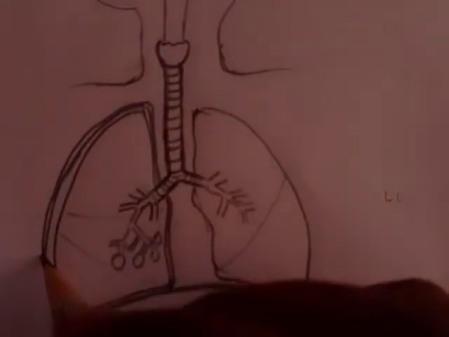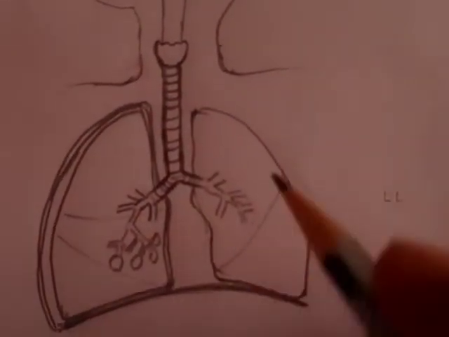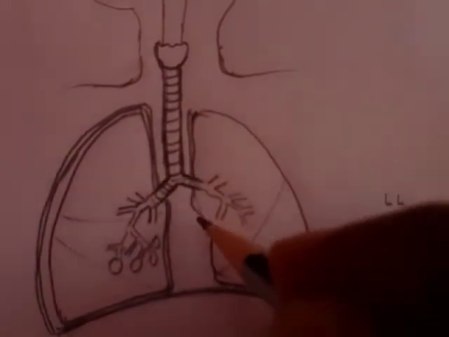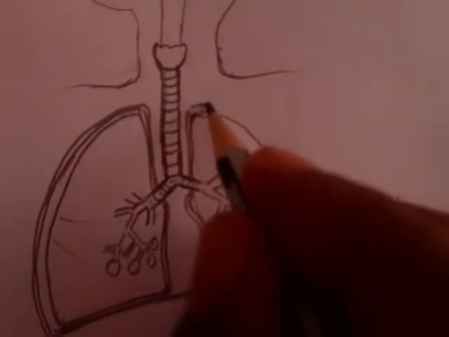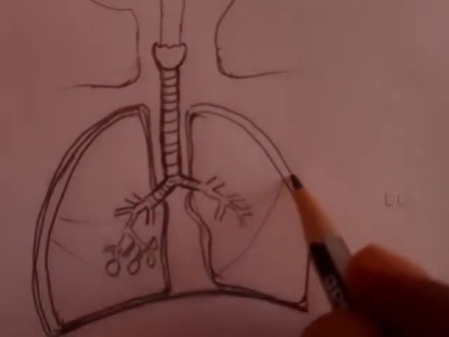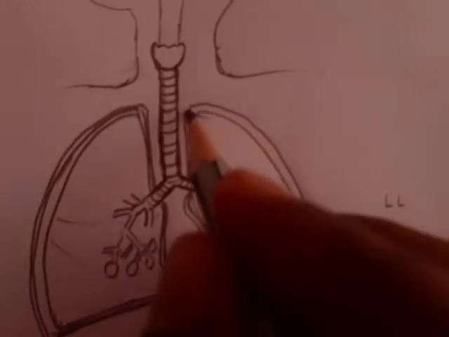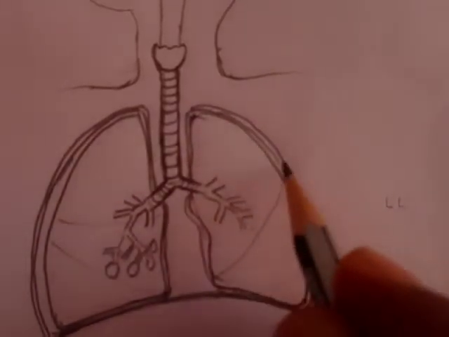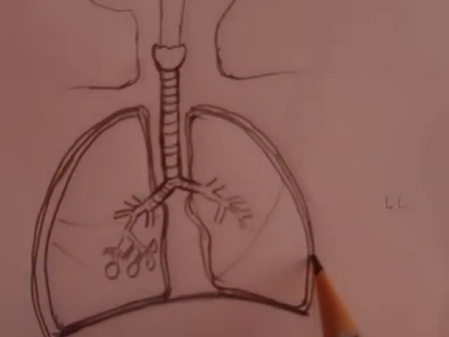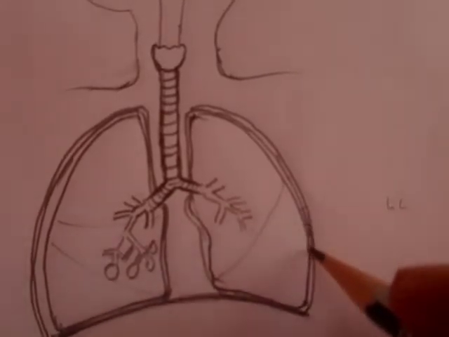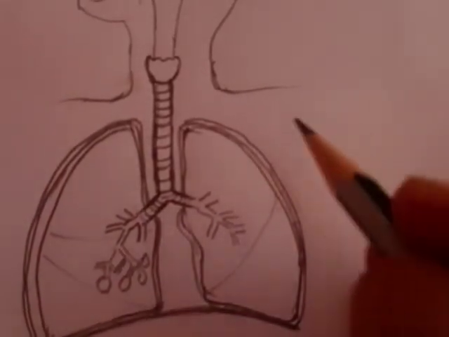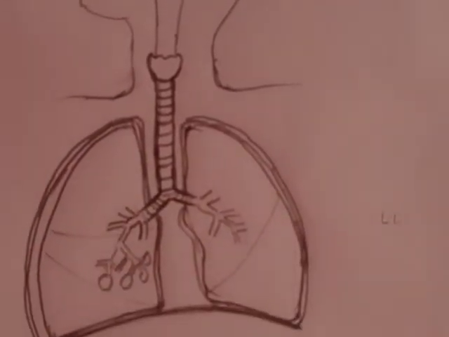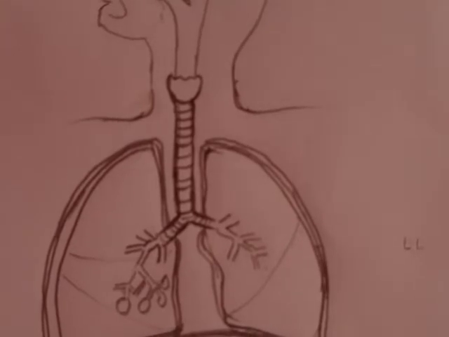You can show the pleural layers, both lungs separately covered. You can show the two layers here like this. The outer layer is the parietal pleura.